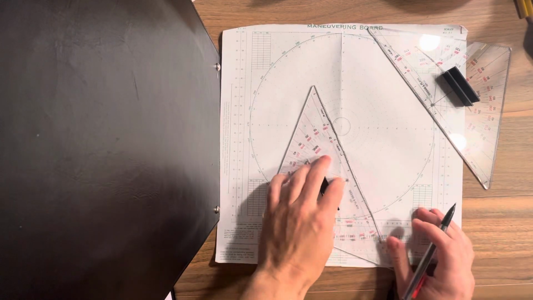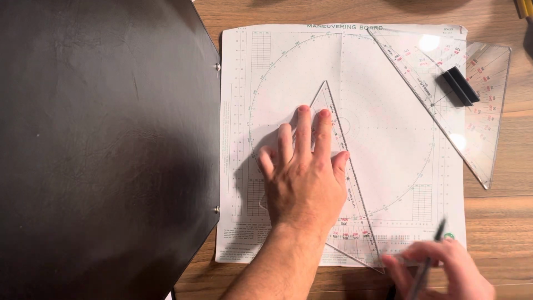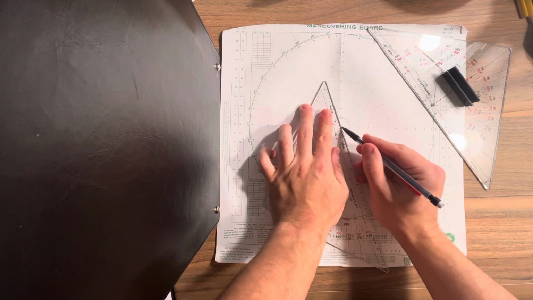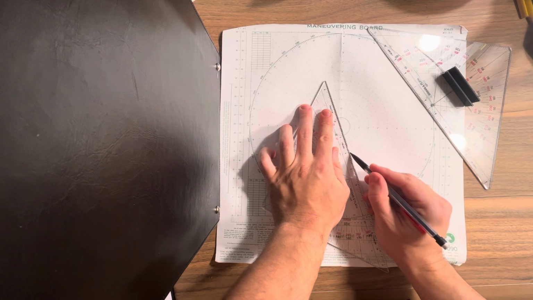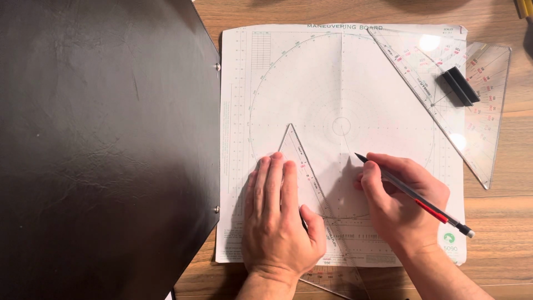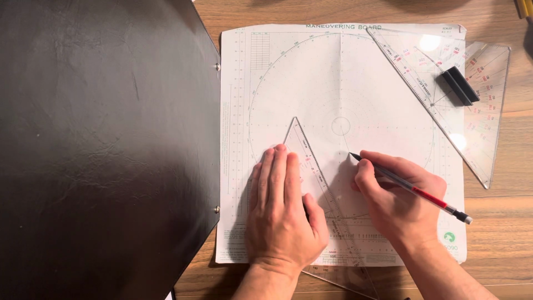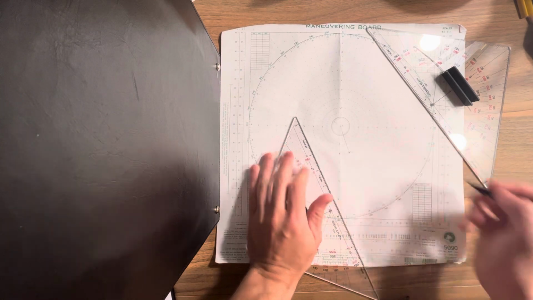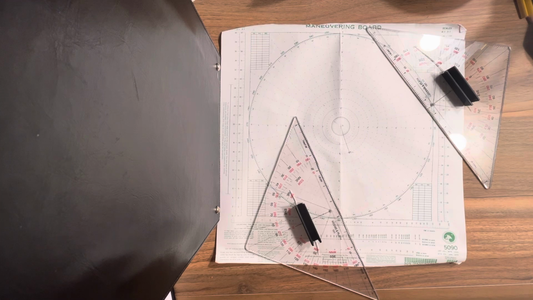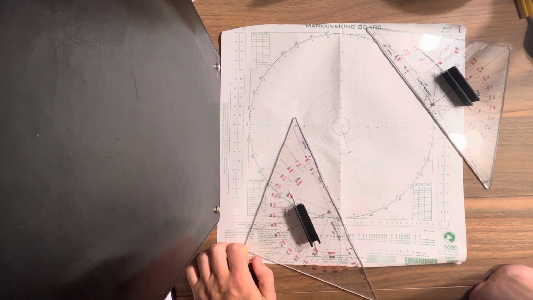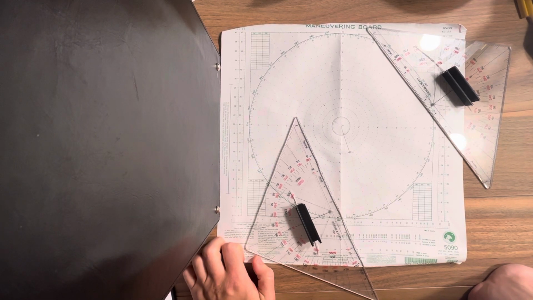So let's say you're on course 160 at speed 15 knots. And let's say your apparent wind is 30 degrees on the starboard bow at 25 knots.